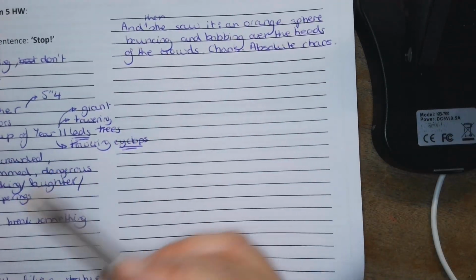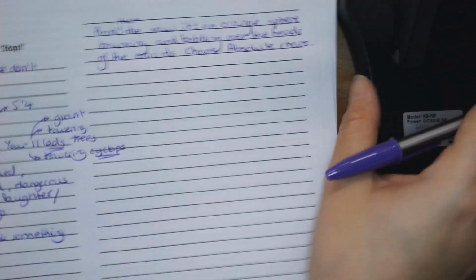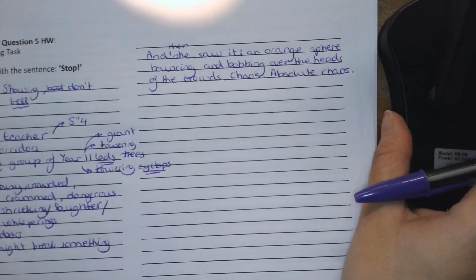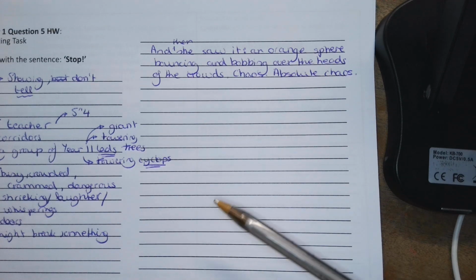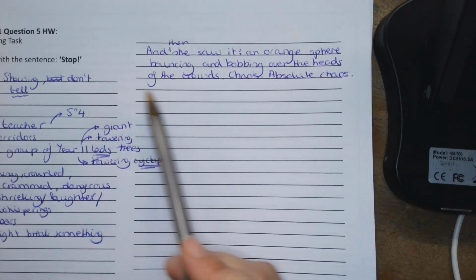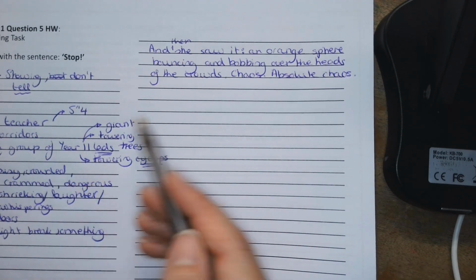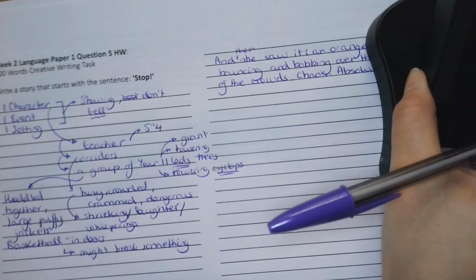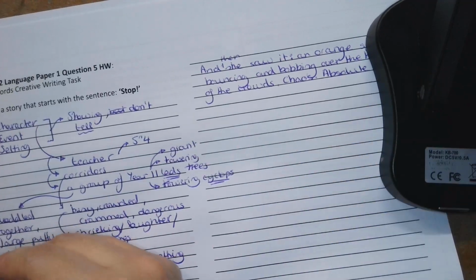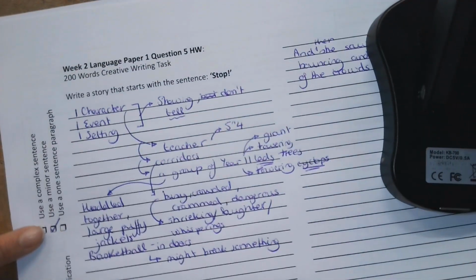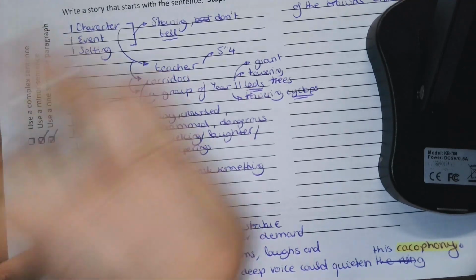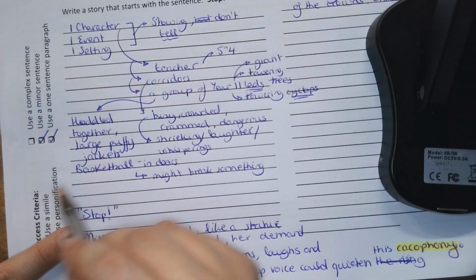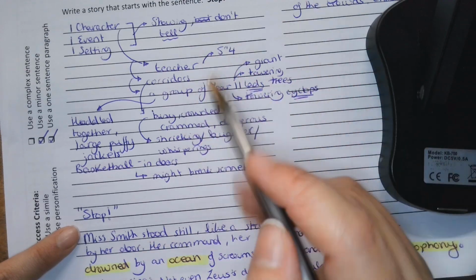So, the kind of thing that you're trying to do here is actually create a story with stop, and I've done this idea of a teacher being very angry with a group of kids, and I've started to develop my writing. Now, when I move on to the group of boys of year 11s, I need to start thinking about actually how I might describe them. Now, I might use, like it says here, a one-sentence paragraph. I kind of have done that already. By putting stop on its own, I've done it. So I might take that there and give myself a tick.